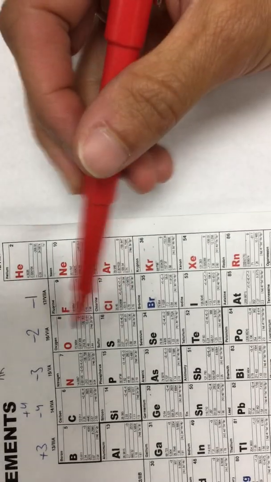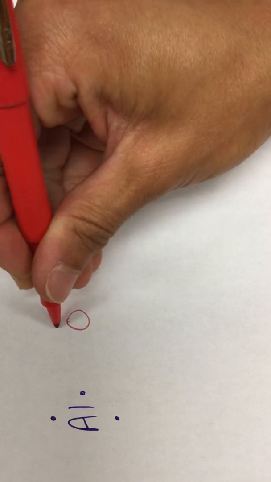The column tells us how many valence electrons it has, and this one's going to have 3. Oxygen is in our 6th column, so that's going to have 6 valence electrons.